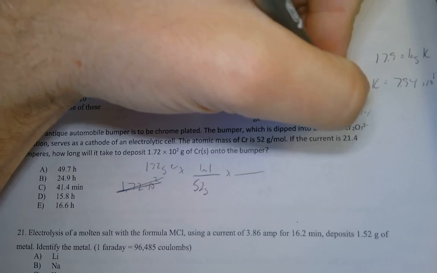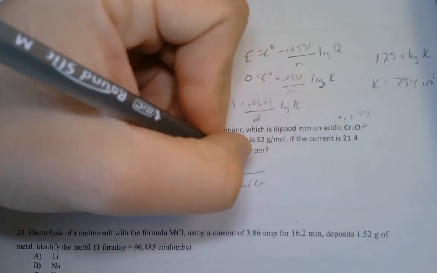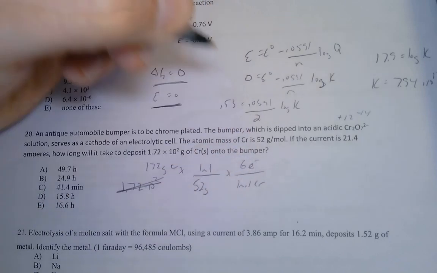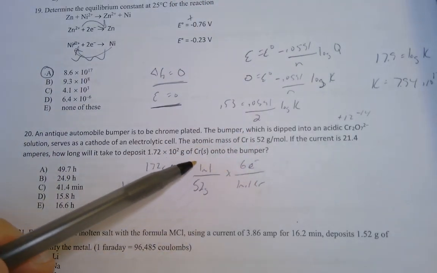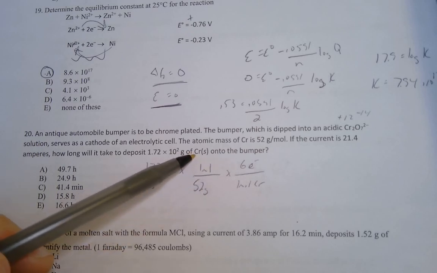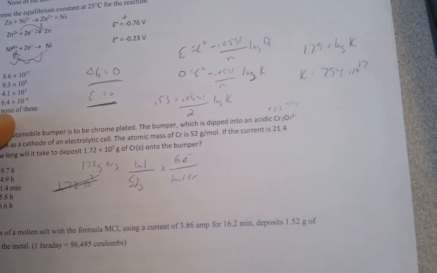So plus 6 for every 1 mole of Cr, you're going to have to do 6 electrons. So we're just dealing with 1 Cr at a time here, because this is in terms of moles of just straight chromium. So it's going to be 6 electrons at a time that we're dealing with there.